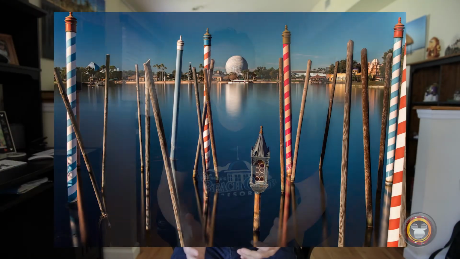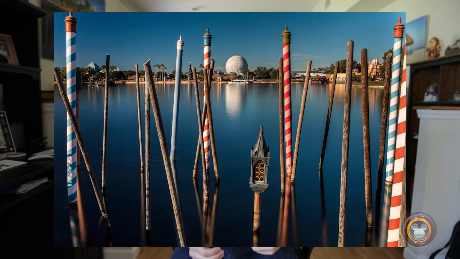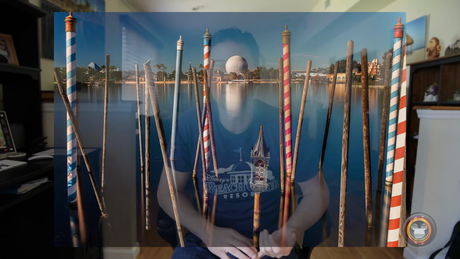So you can have a photograph where something immediately in front of your lens is in focus and something way off in the distance is also in sharp focus. This is great for landscapes.